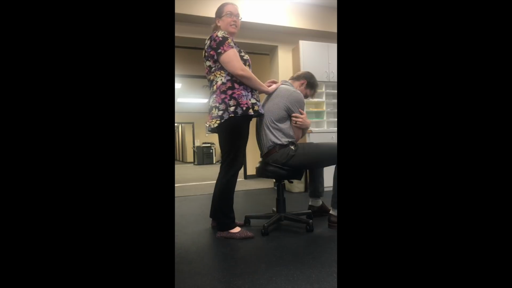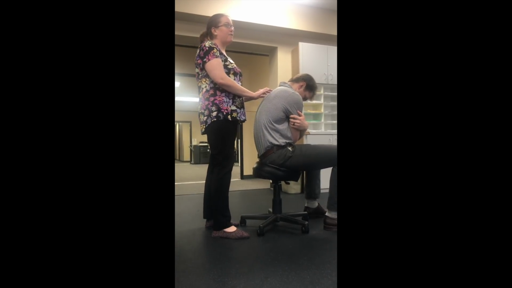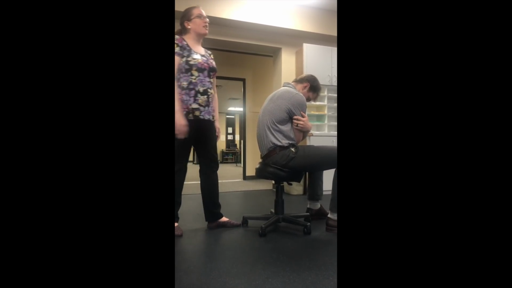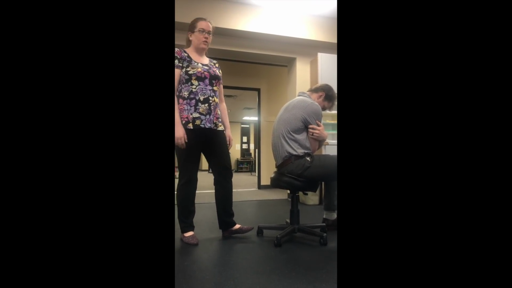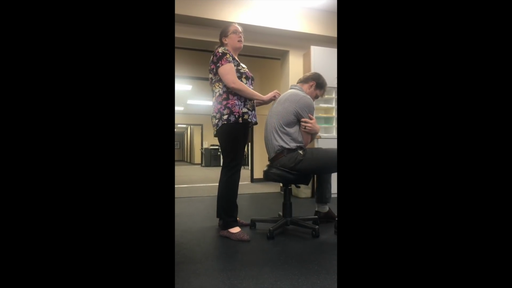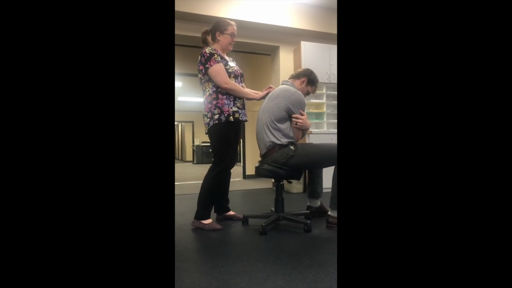Resonance. So it's a resonant sound. If it's hyper resonant, that's not good. If it's a dull sound, not good, unless you're over a solid organ. So like once you get to the diaphragm, it's going to be dull, et cetera, et cetera.